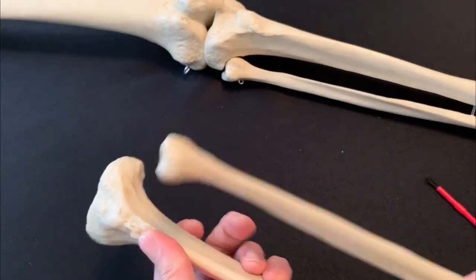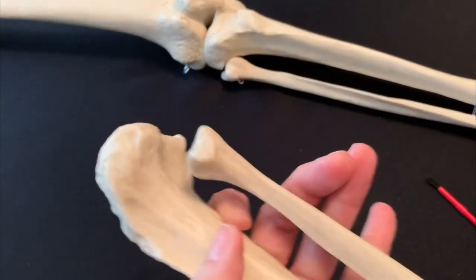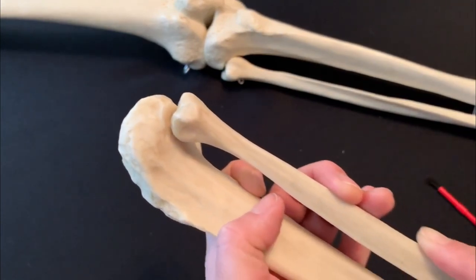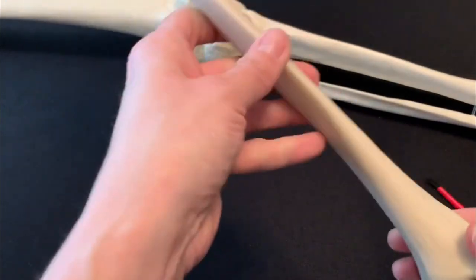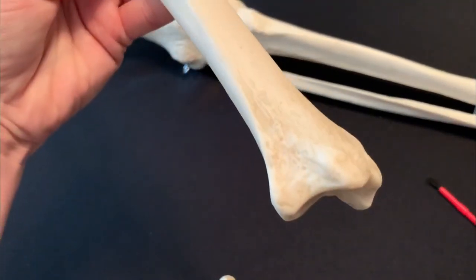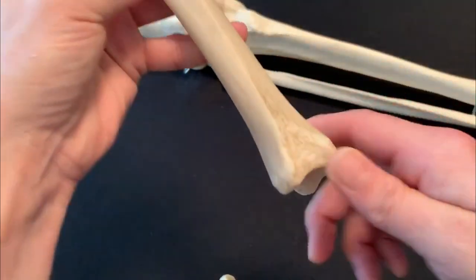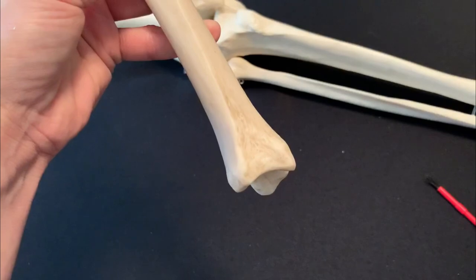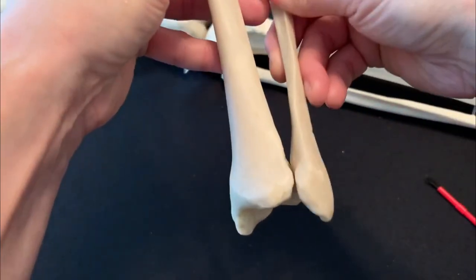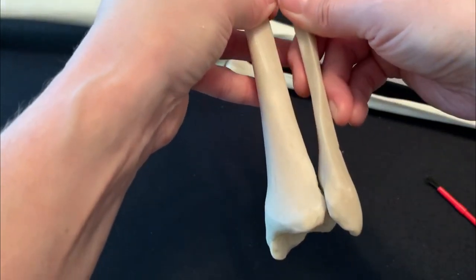If I was to take this fibula and put them together, that head of the fibula would fit into that fibular facet. At the distal end, is where we're going to find not the fibular facet, but the fibular notch, which is this kind of concave little notch here. That fibular notch is going to articulate with the distal part of the fibula, and that is how we would get our articulation.